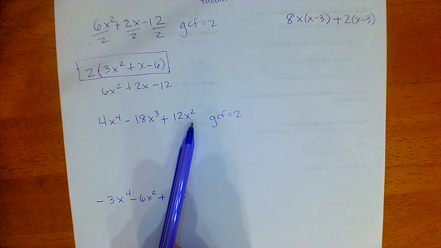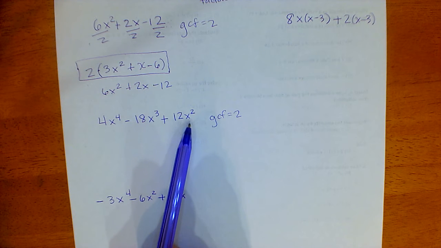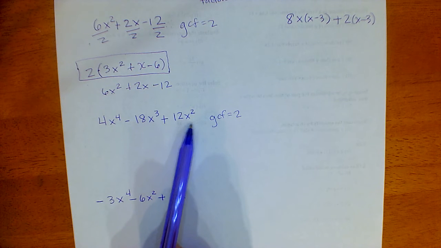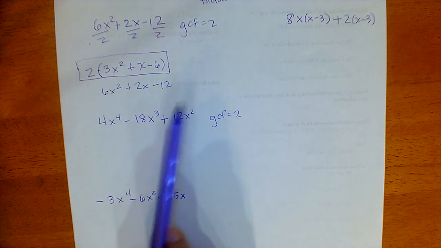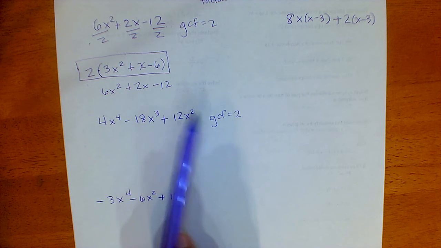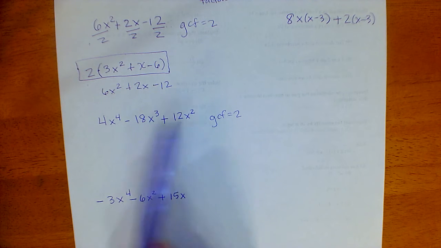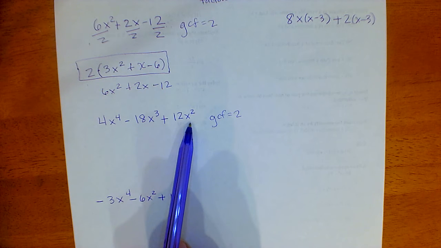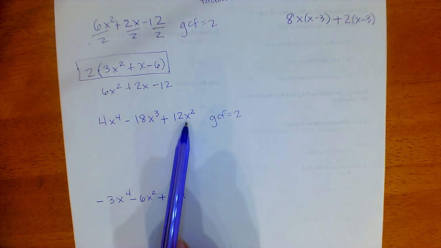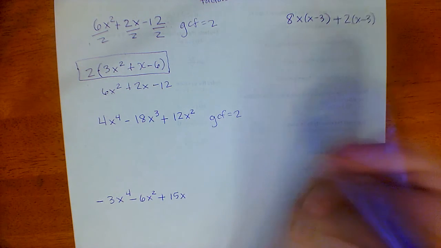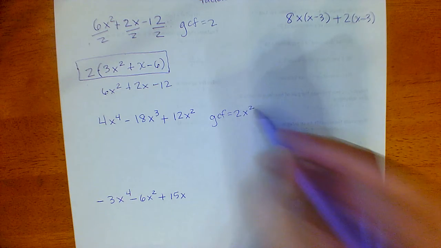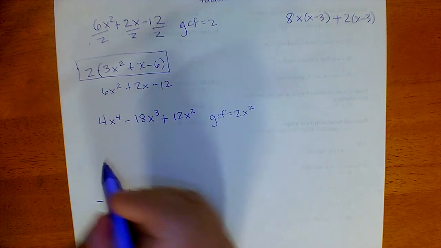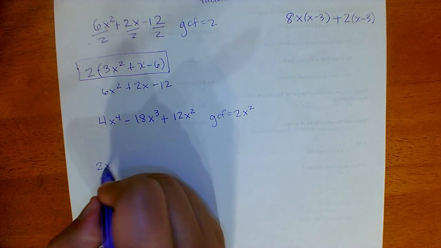When I have the same variable with different powers or different exponents showing up in my polynomial, the lowest degree that I have is going to be part of my greatest common factor. So between x to the fourth, x to the third, and x squared, x squared is our lowest degree exponent of the variable x, so this will be part of the GCF. So our GCF is going to be 2x squared here. And again, we're going to write that down so that we don't drop it.